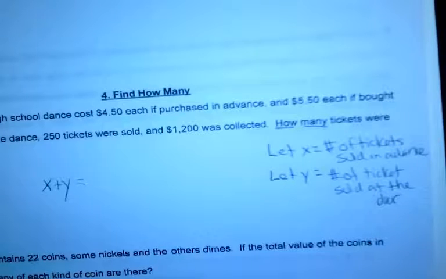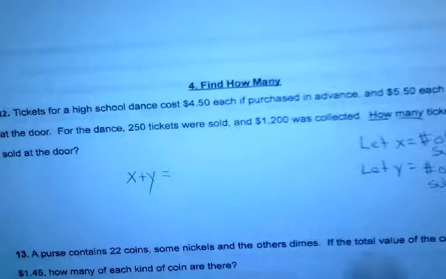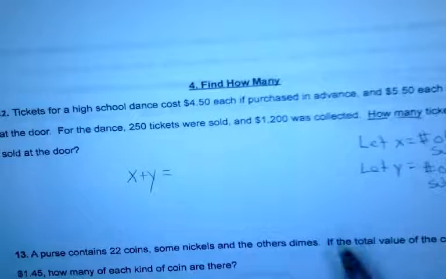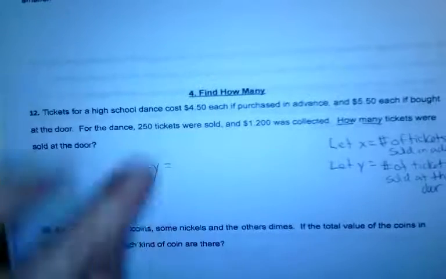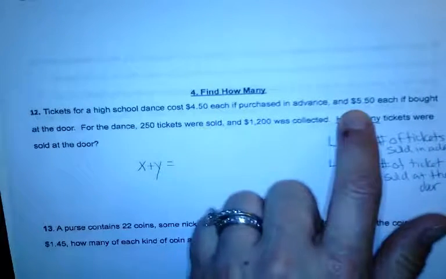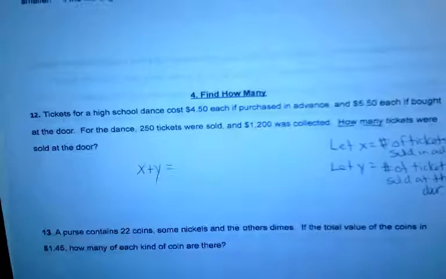Good job. Okay, so the first equation, how many tickets did they sell? You're going to let x plus y equal what? Let me back it up. 4.50 is a dollar amount. 5.50 is a dollar amount. 250 is not a dollar amount. And 1200 is a dollar amount.